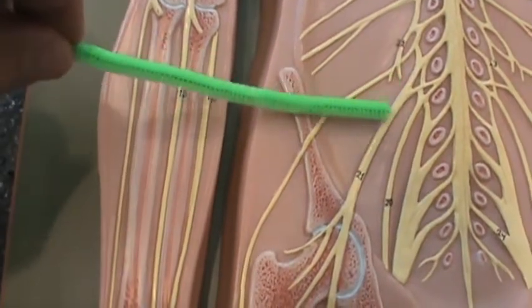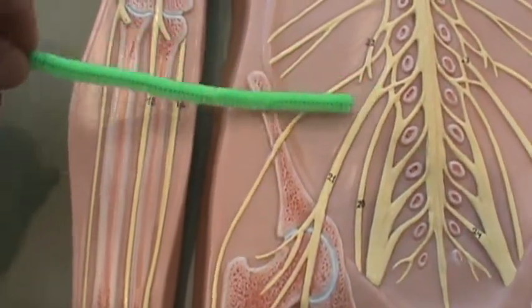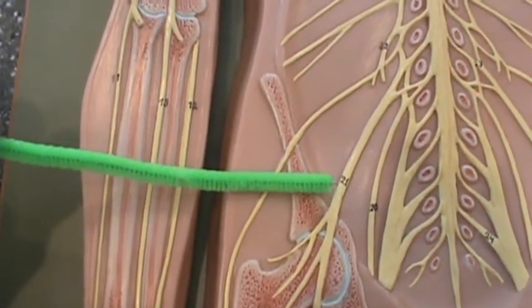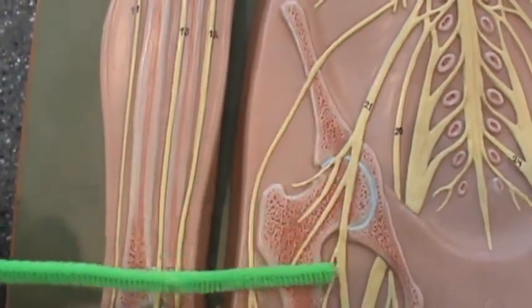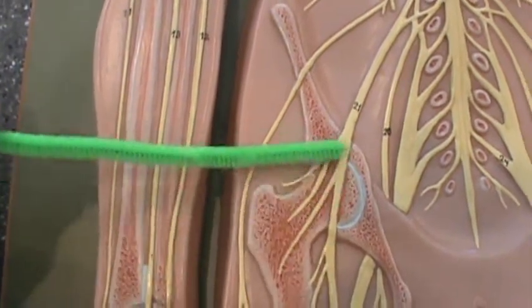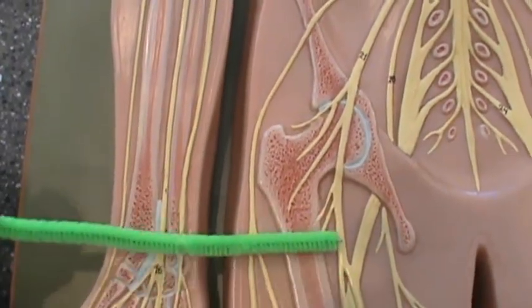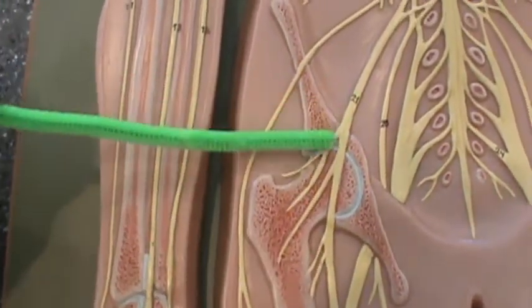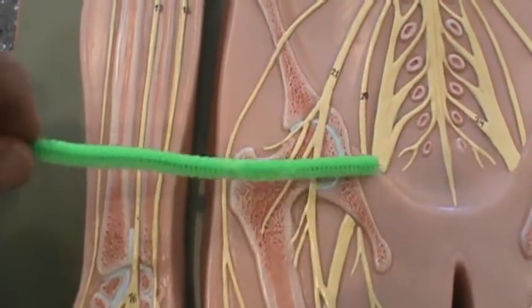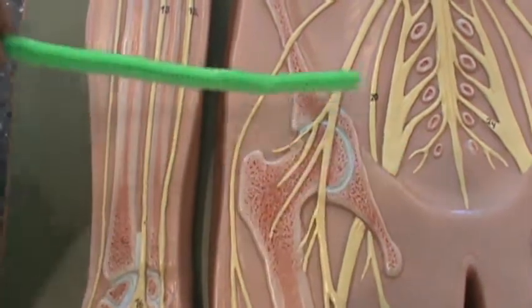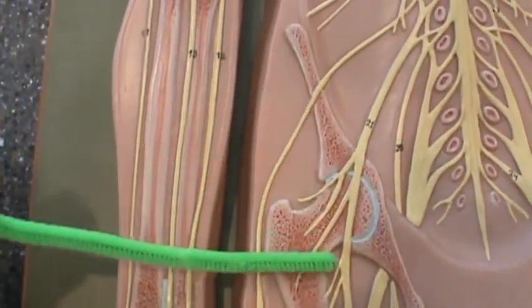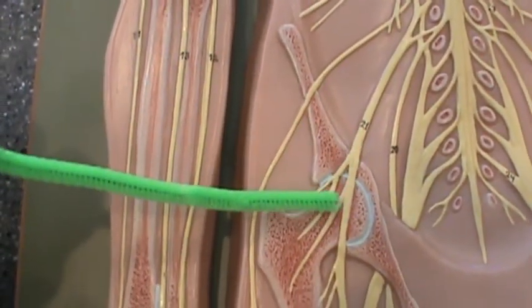The one that we are supposed to be able to identify is this largest one right here. This is the femoral nerve. And note very specifically how the femoral nerve passes in front of the hip and comes down to the front of the thigh, the front of the leg. That's going to help distinguish it from the sciatic nerve, which we'll talk about next, which goes behind the hip. So the larger nerve that comes down the front, that's the femoral nerve.